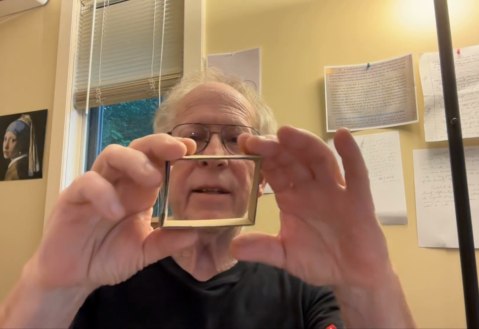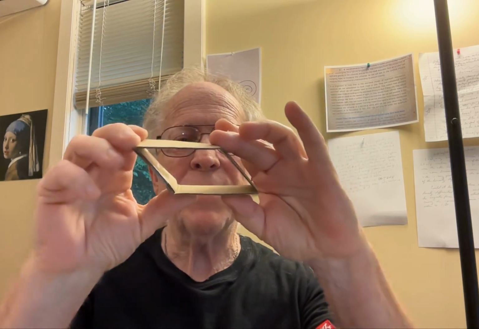However, four put together is not so stable. It's not locked in like the three is. And just to demonstrate that, if I take a rectangle or a square, you see how these are free to move. So the most stable formation is the triangle.